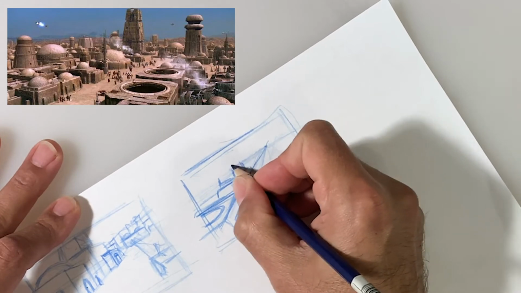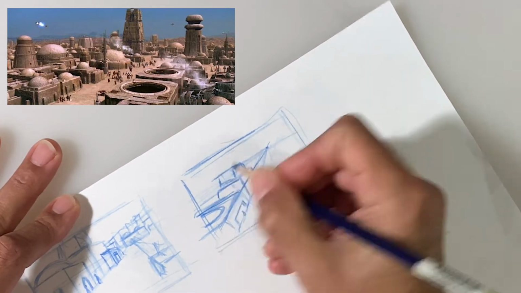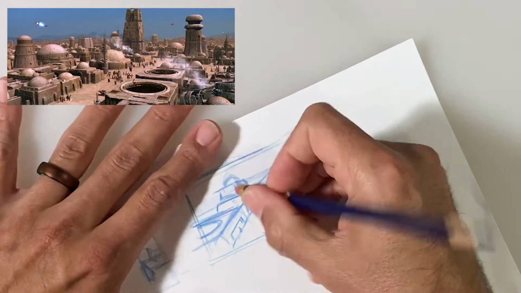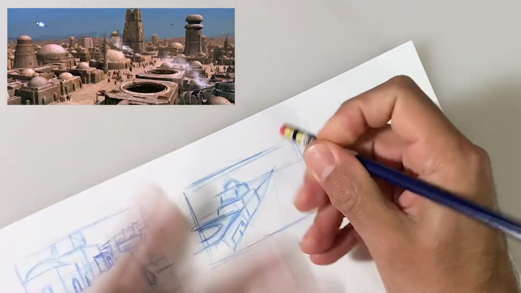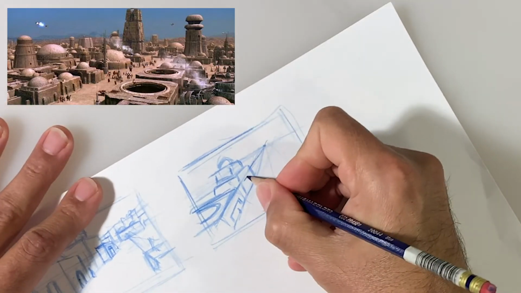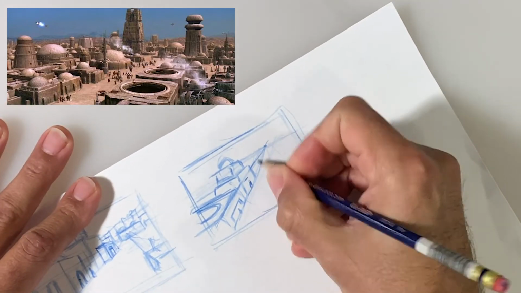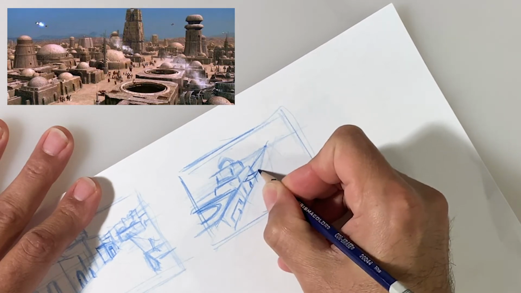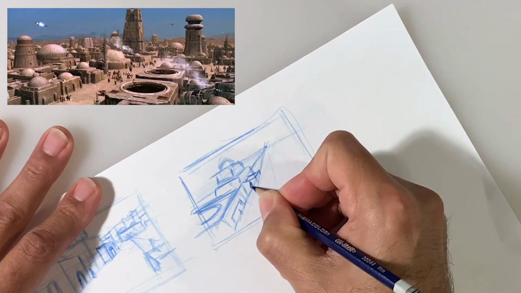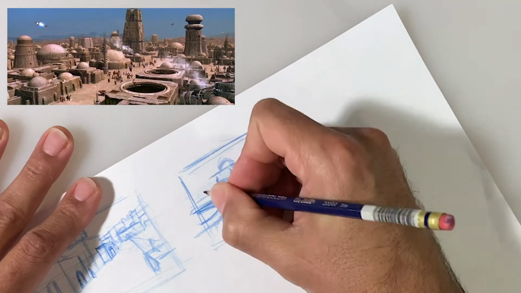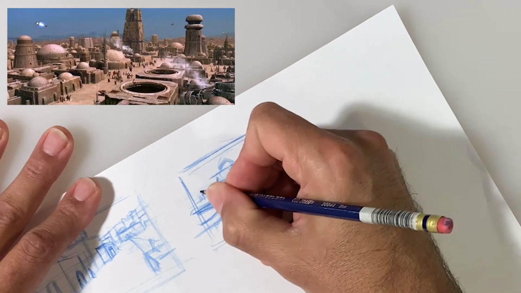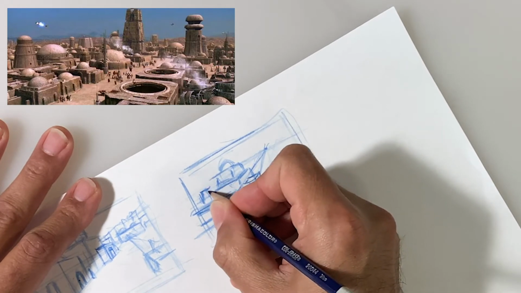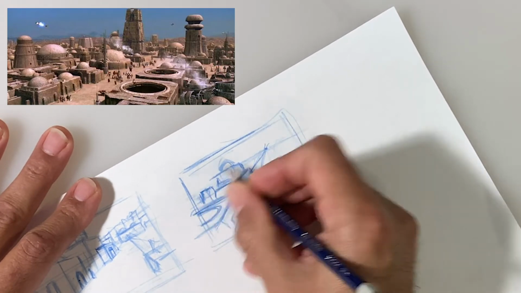I'm not being totally precise with the perspective, but at least I have it in mind when I'm doing this. Maybe there are tents to provide shade as you walk into this building. Maybe back here we see some more of the city, nice and geometric, lots of squares, lots of blocks.